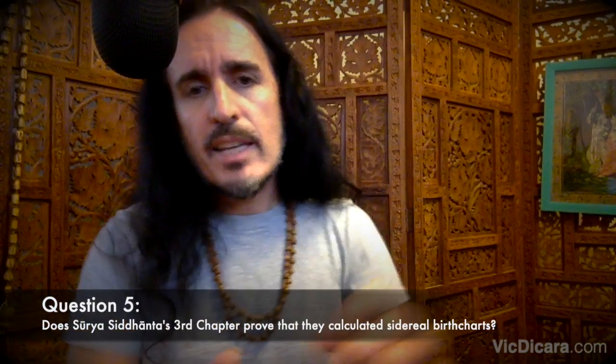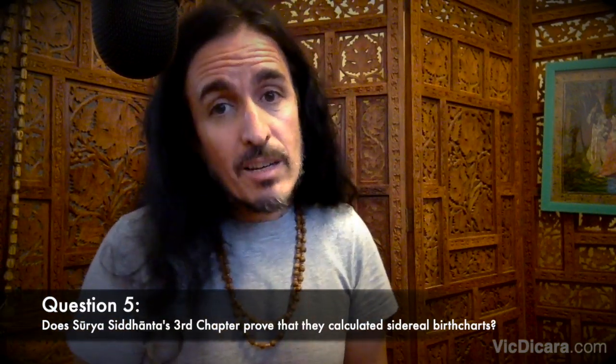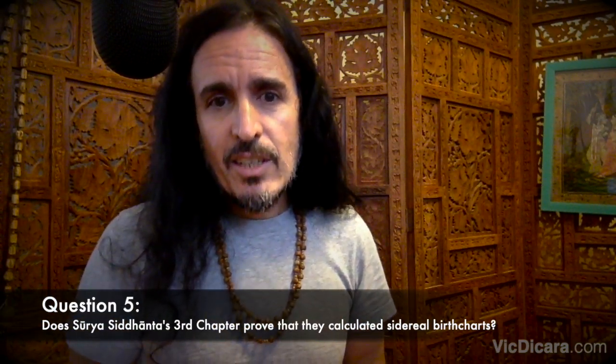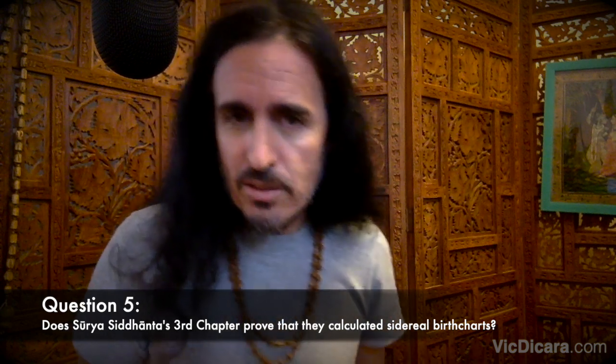Okay, but chapter 3 of Sūrya Siddhānta describes that inherently tropical calculations, such as the ascendant, must be converted to sidereal by deducting the ayanamsha. And this shows that the final chart being produced from these calculations uses ayanamsha. In other words, the Sūrya Siddhānta calculations produce sidereal charts. So again, here we're in chapter 3. We're not really talking about astrological birth charts. We're talking about calculations of universal time spans.